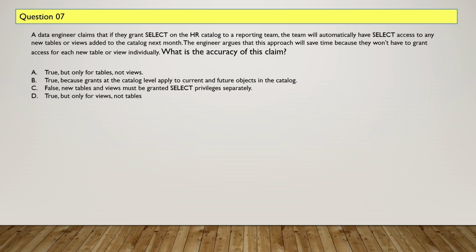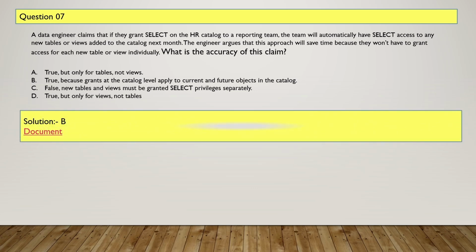So basically, in this question, what they are asking is, you are granting select on the HR catalog to one of the groups. So the data engineer is saying to just grant it at the catalog level, so that even in the future, if you are adding any new object in the catalog, the user or the group of users will automatically have the permission. So they do not need to rework the permissions again. So the answer is going to be B.